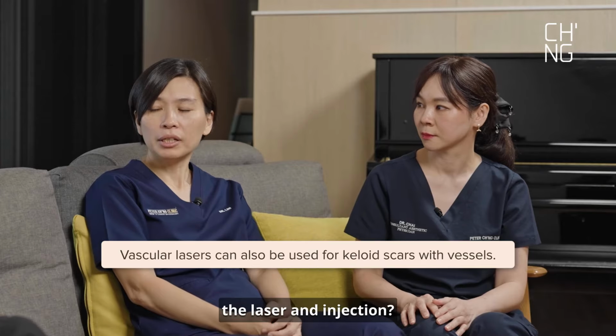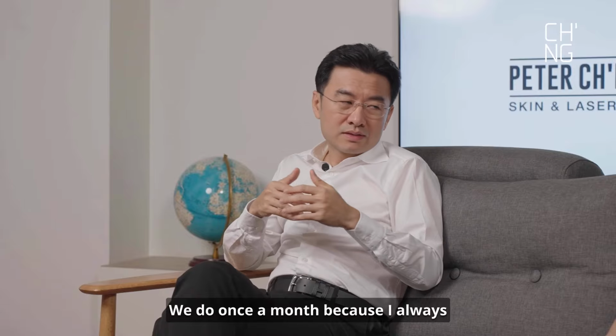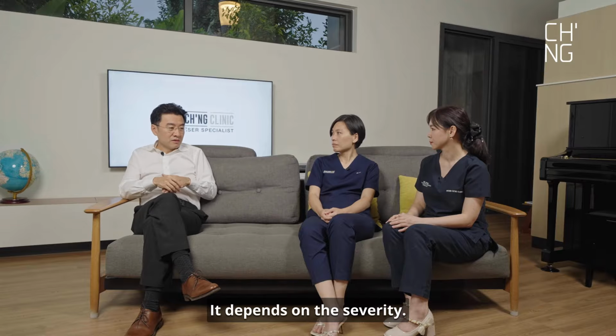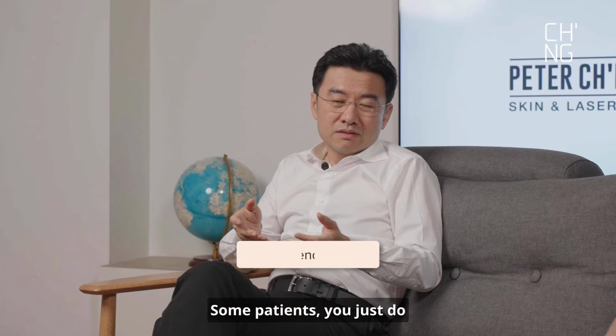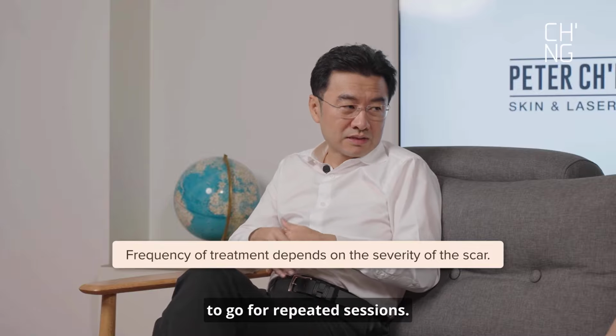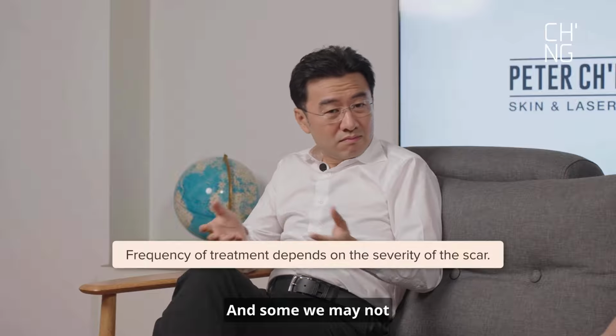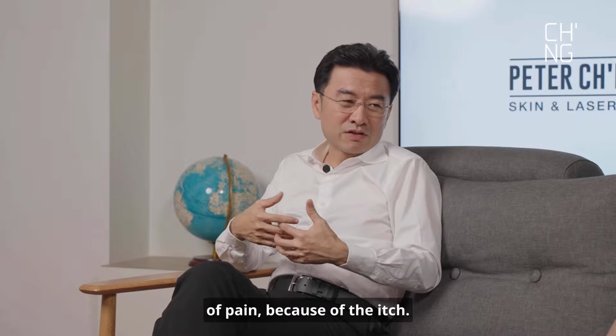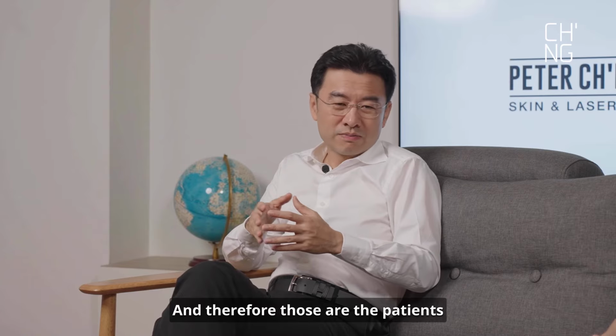Normally, how frequent do you do the laser injection? We do once a month, because I always tell patients, you will see the effect after 1 month. Now, how many times do we need to do it? It depends on the severity. Some patients, you just do one time and it's good enough. But some patients, of course, you have to go for repeated sessions. And some, we may not even need to treat. Some patients are very happy with their scars. Unless it's so disturbing, it disturbs their sleep because of pain or itch. Those are the patients that really, really need treatment.